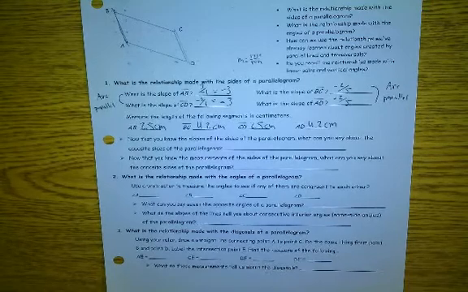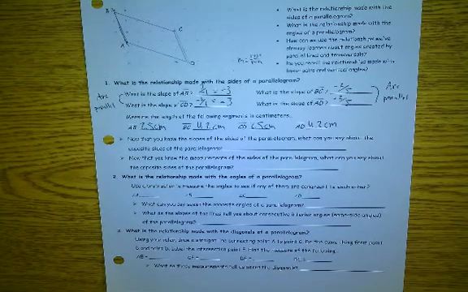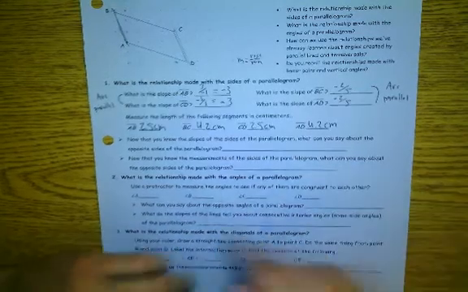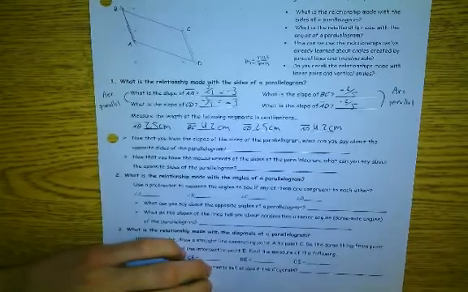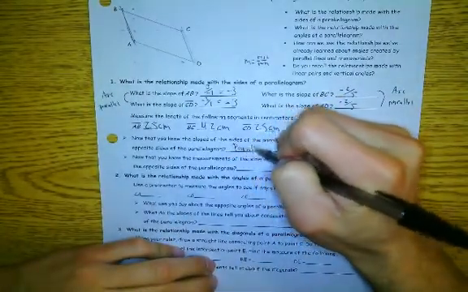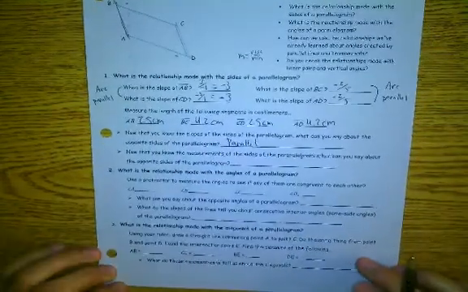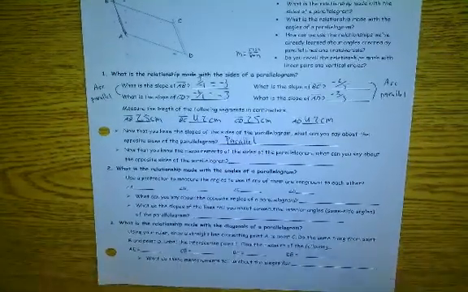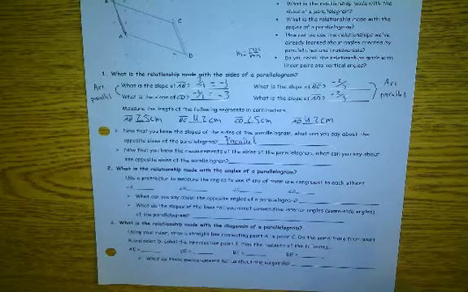Okay, Brandon, what do you notice about the slopes of the sides of the parallelogram, and what can you say about opposite sides of parallelograms? They're the same. The slopes, they're the same. So what does that mean? They're parallel. Good. Alright. Now that you know the measurements of the sides of the parallelogram, what can you say about opposite sides of a parallelogram?